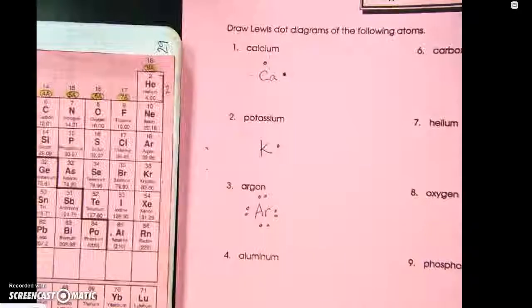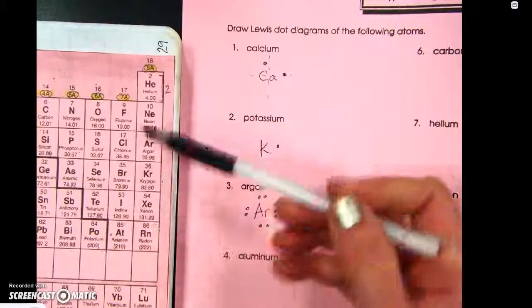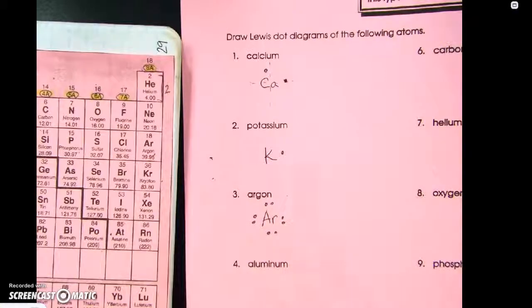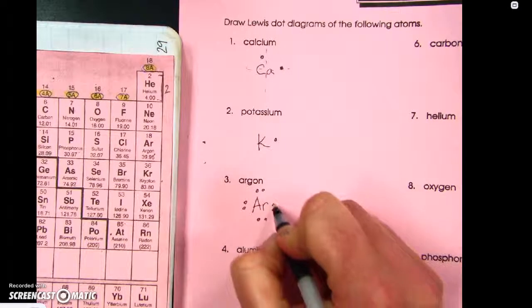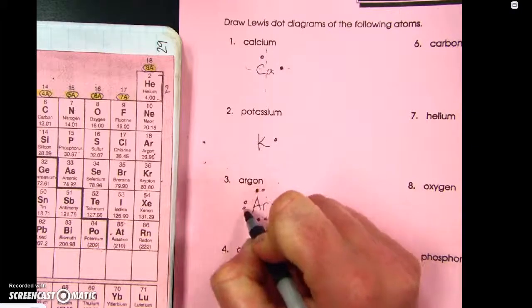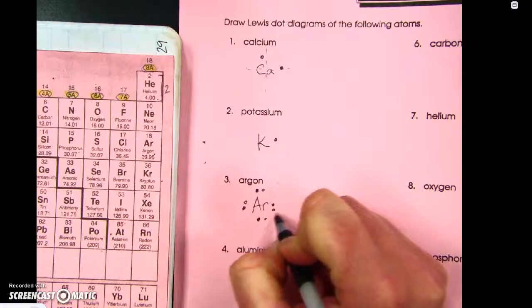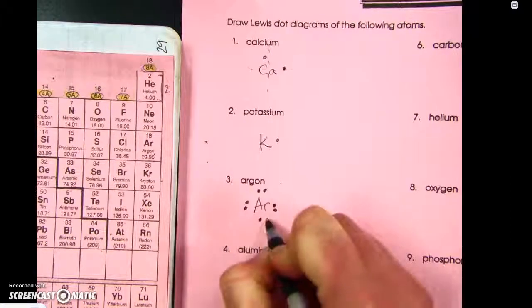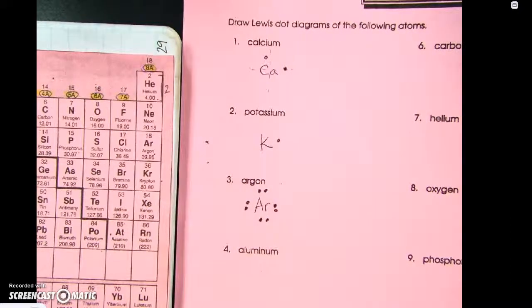Argon is different because argon is one of the happy gases, the inert gases. Its electron shell is completely full. It has 8 valence electrons, so I would start 1, 2, 3, going around, 4, 5, double up and pair that, 6, 7, and then 8, and that's argon.